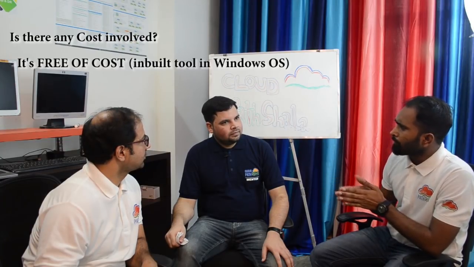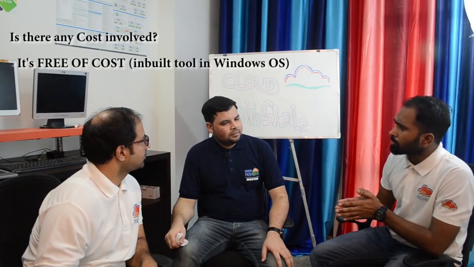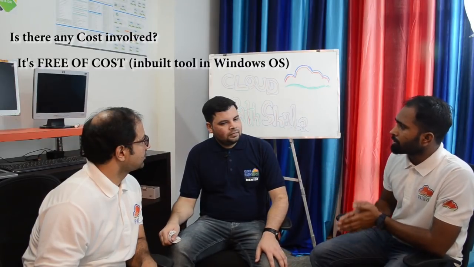Alright, my next question might be a silly question or not technically related. I am a Windows admin and I want to use Performance Monitor. Is there any cost involved if I already have a Windows server? No, Pranay, there is no cost involved. As I already said, it's an inbuilt tool with every Windows OS machine. So that is completely free for anybody who is using that Windows Microsoft OS.